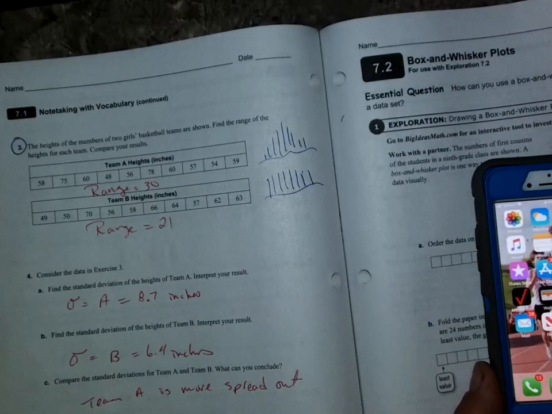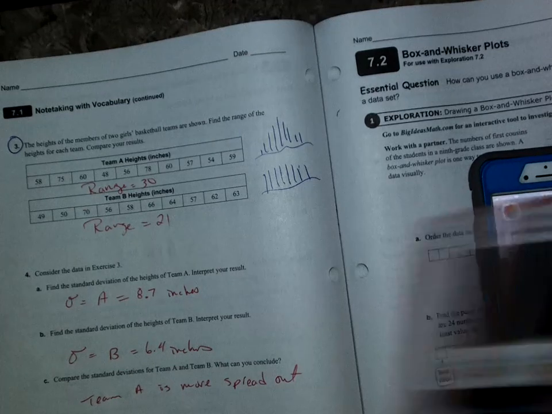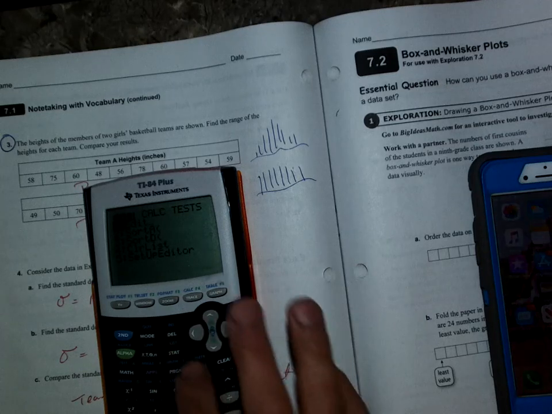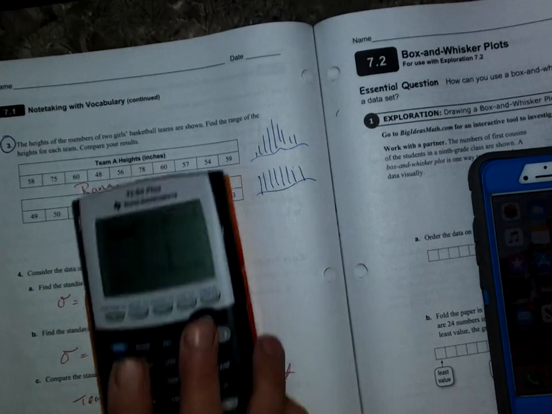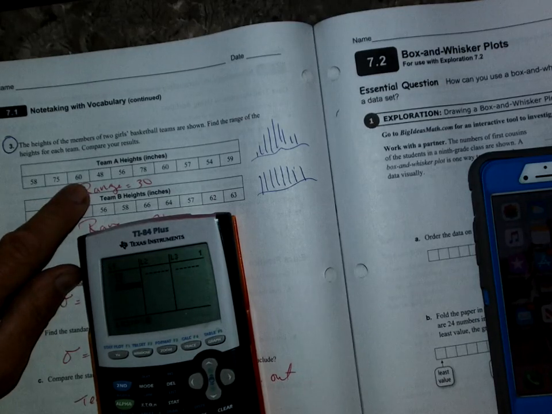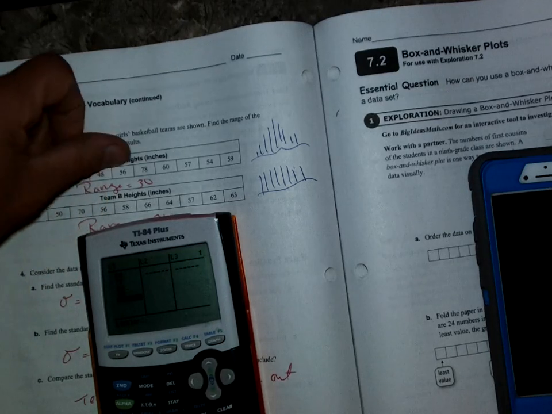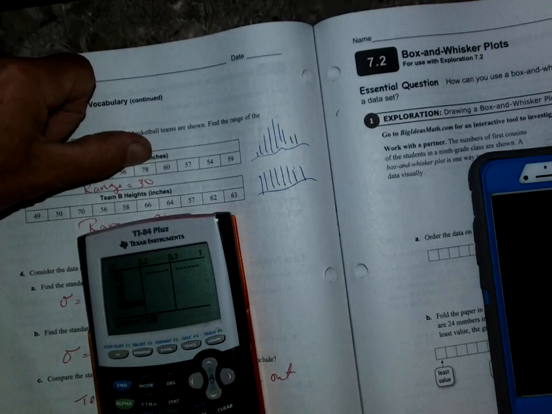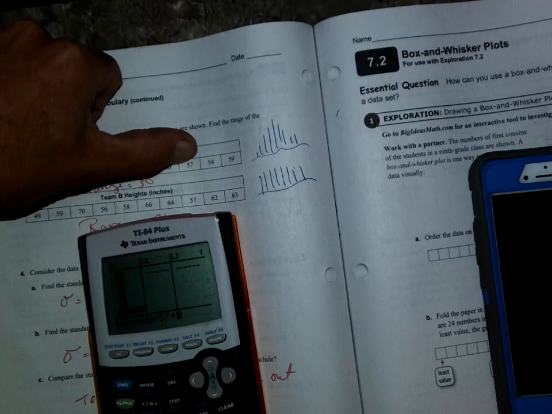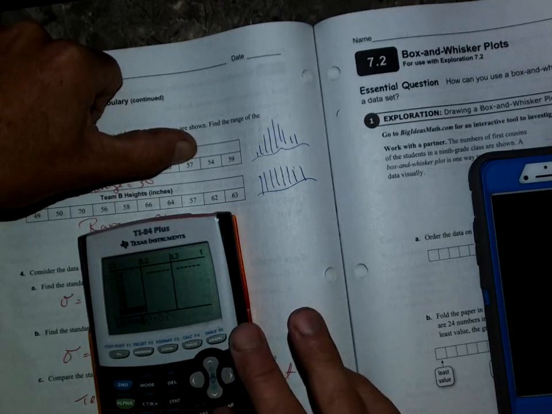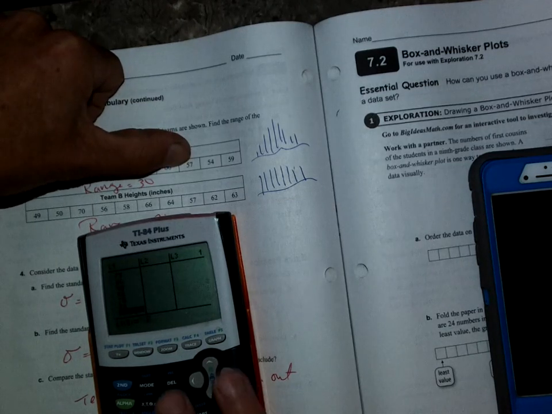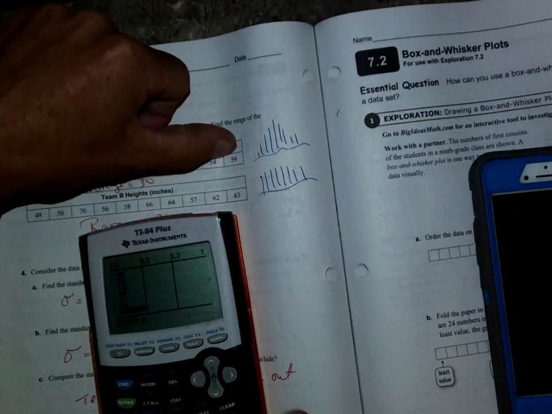But how do you do a standard deviation on your calculator? Well, if I go to Stat, here's my Stat button, not everybody has a calculator. Edit, and I put the numbers in. Let's say I go 58, 75, 60, 48, 56, 78, 60, 57, 54, and 59, enter.